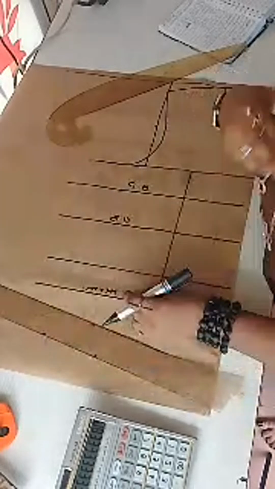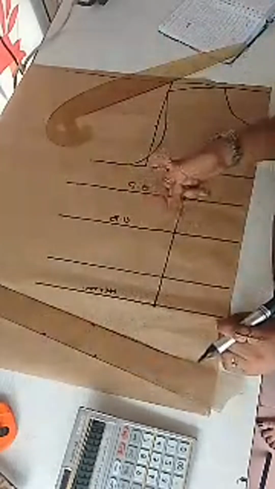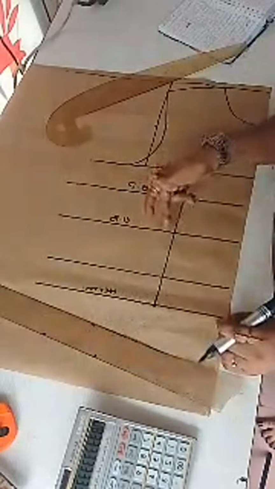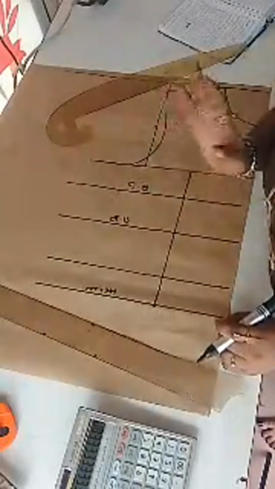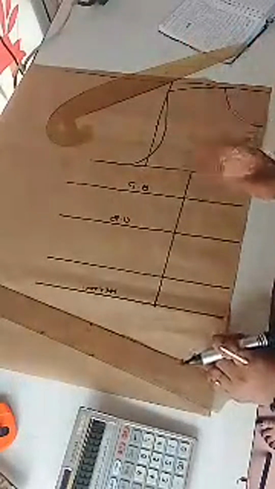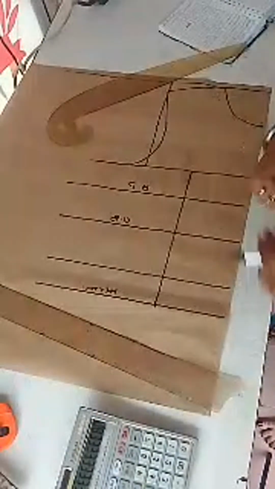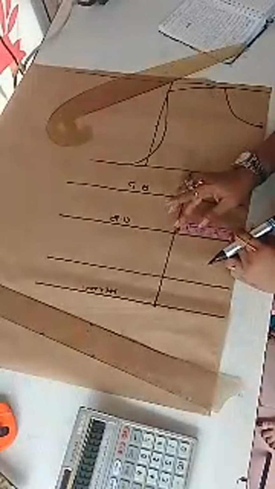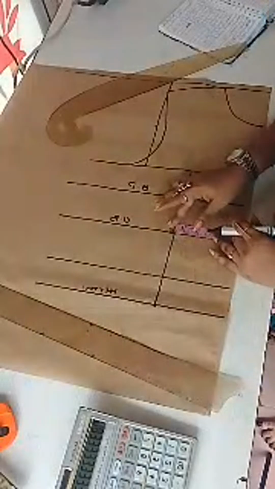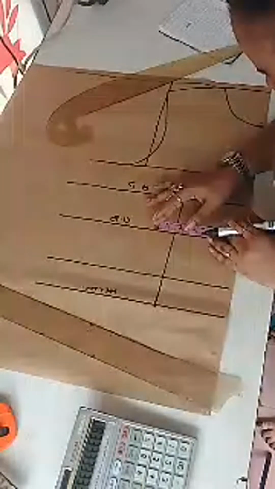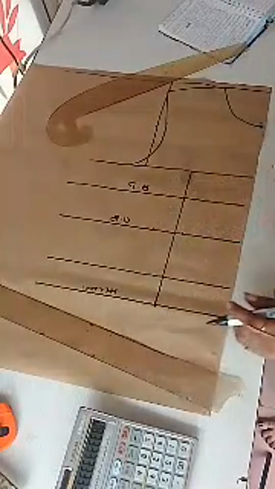Now that 2 inches, we are going to divide it. It's either you do 0.5 here and do 1.5 here, or you do 0.25 here and do 1.75 here, or you do 1 inch here and do 1 inch here. However you want, it is at your discretion. Okay, so I'm going to be doing a 0.5 here and then a 1.5 here, since we are doing a 2 inches under bust intake. So that's my 0.5, and then this is my 1.5.